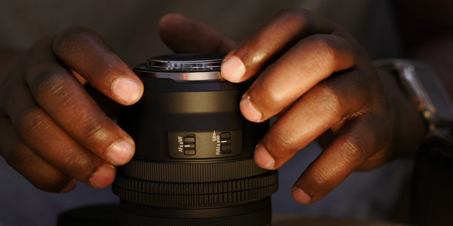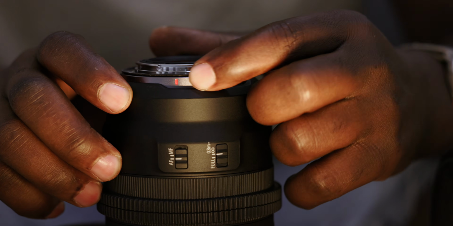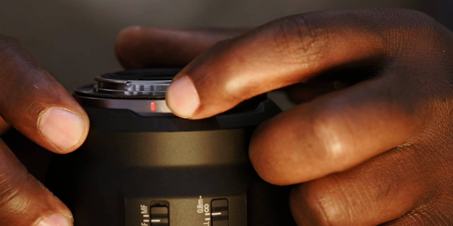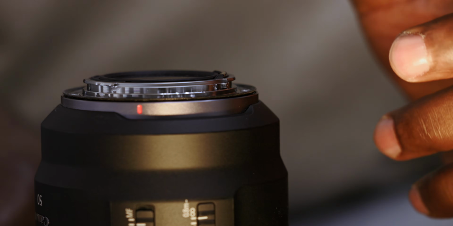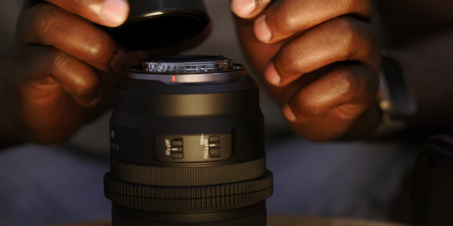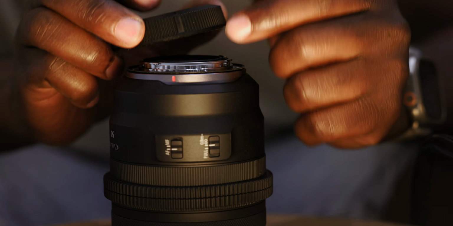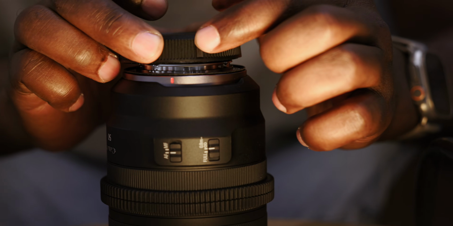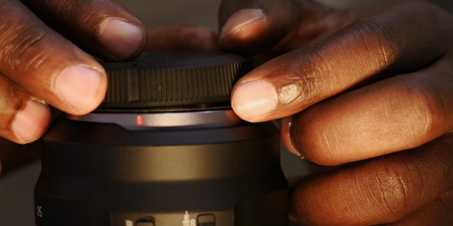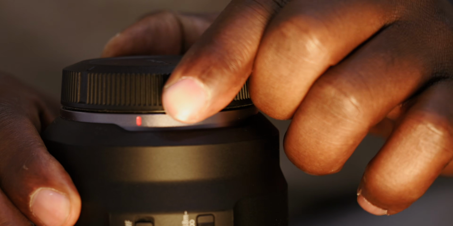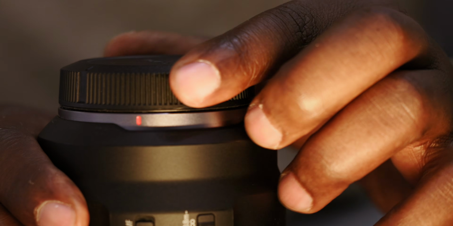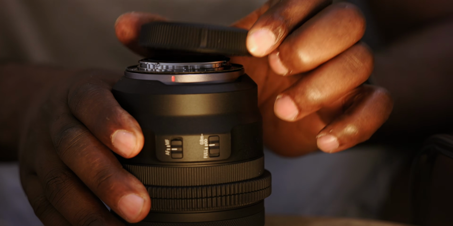And then on the lens, you can see this red thing right here. That's a really important thing to know. So how do you do it? You have to align the red dot with the hole here. So if you put it this way, you align it, right? When it's aligned, you just turn it, and that's it. When you want to remove it, you remove it, all right?